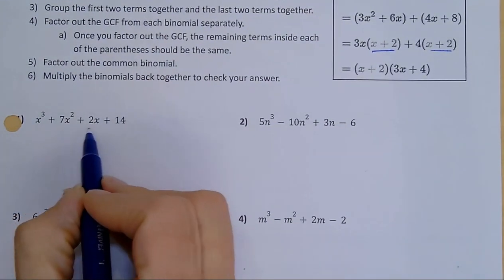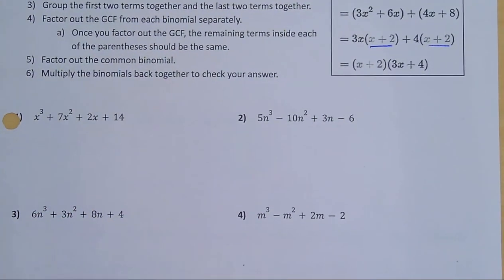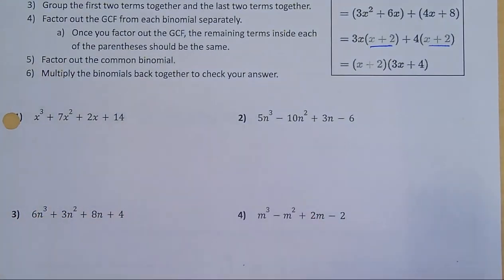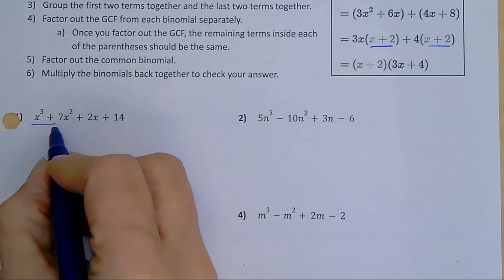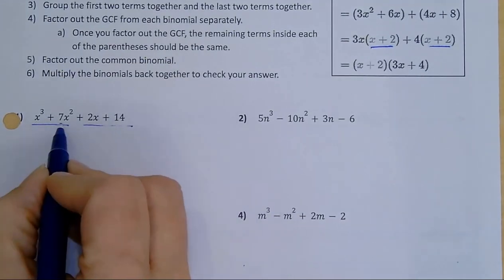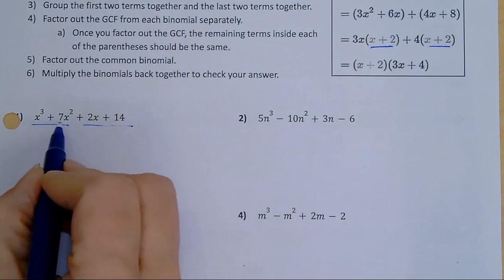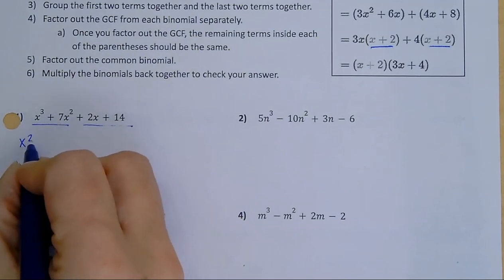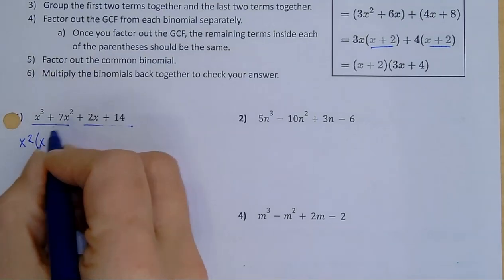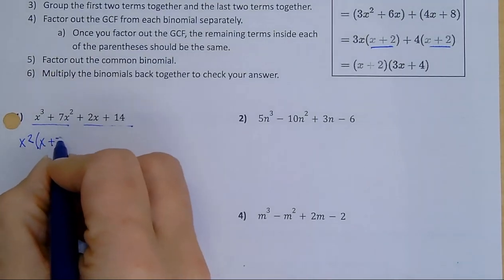x cubed plus 7x squared plus 2x plus 14. I'm looking at all of those terms and I don't see anything I can pull out of everything. So I'm going to group the first two together and the second two together. x cubed plus 7x squared. What can I pull from those? x squared. So I take x cubed divided by x squared, I'm left with x. 7x squared divided by x squared, I'm left with 7.